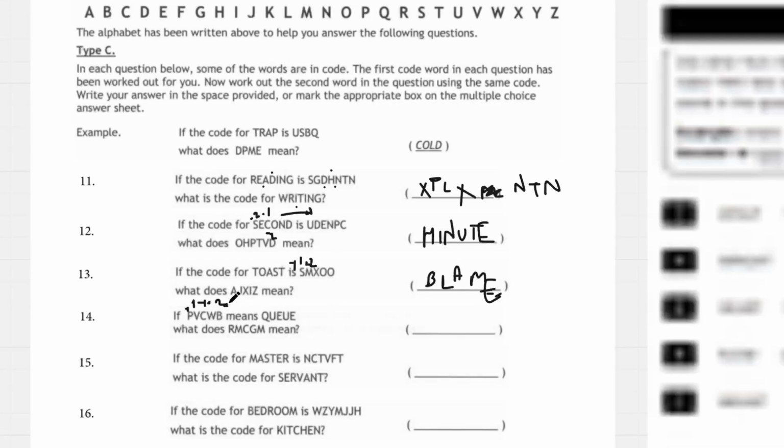So we're sort of moving up, going plus, minus, plus, minus. R plus 1 will be S. M minus 1 will be E. And then C plus 2 will be E. And then G minus 2 will be E. And then it seems like M will be +3.